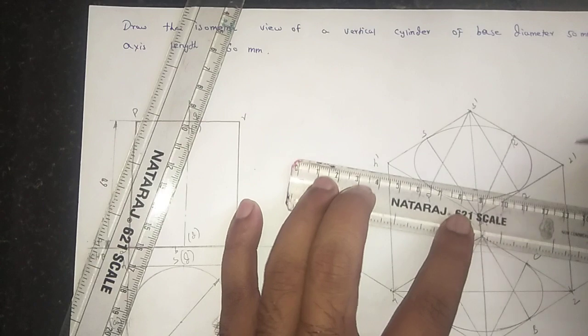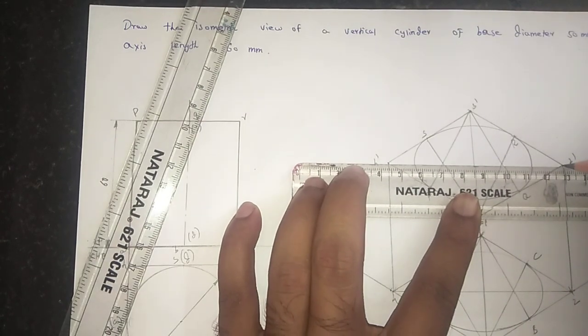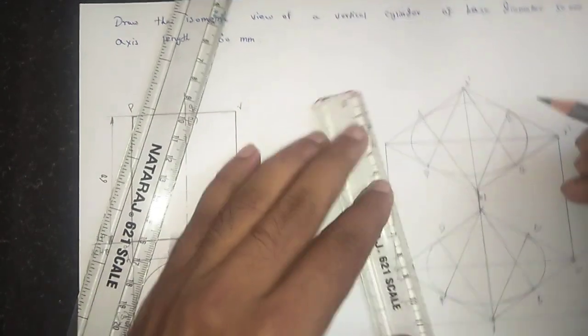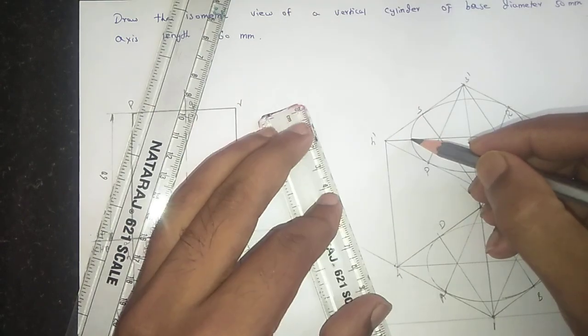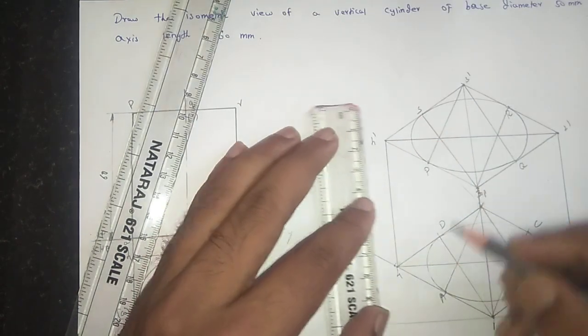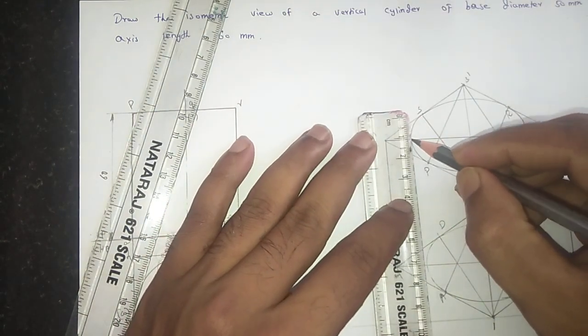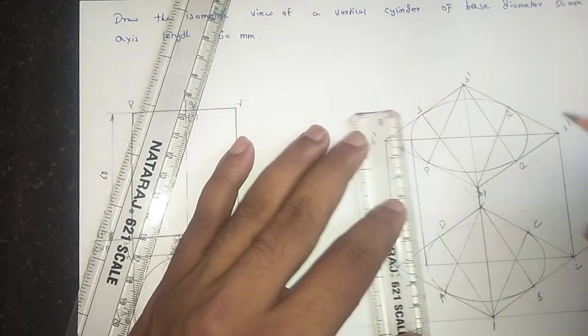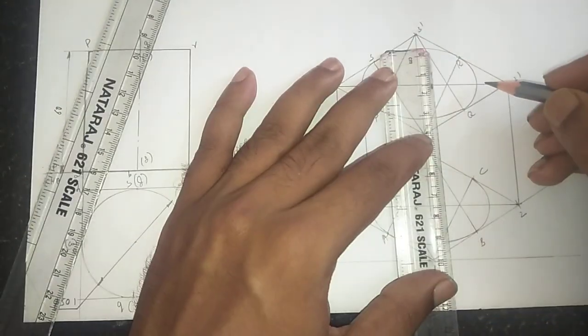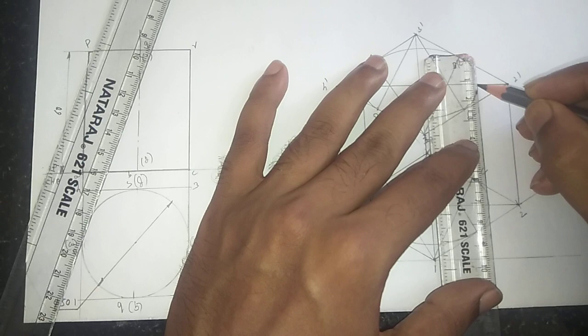Here also we need to connect the diagonal lines 2 and 4. Now connect the diagonal of the top one and the bottom one. This is a generator of the cylinder. So connect this, and here also we need to connect the portion.